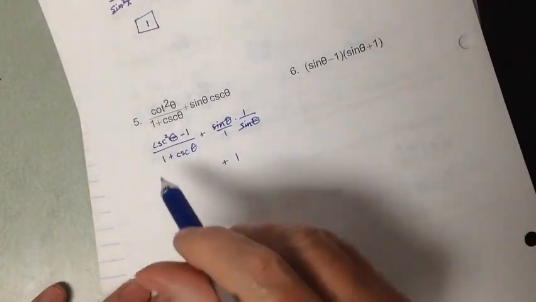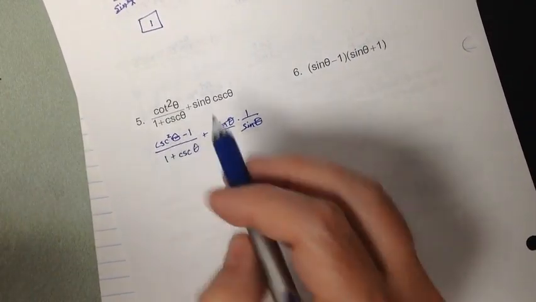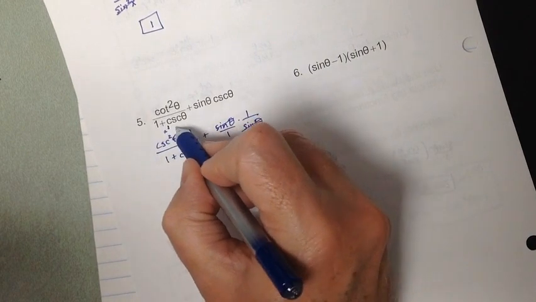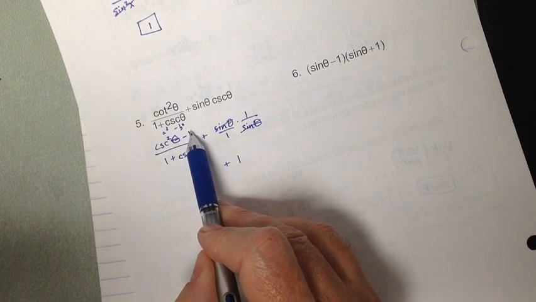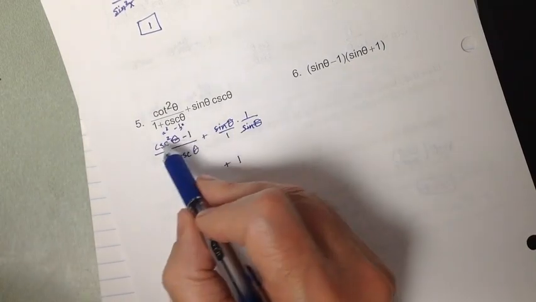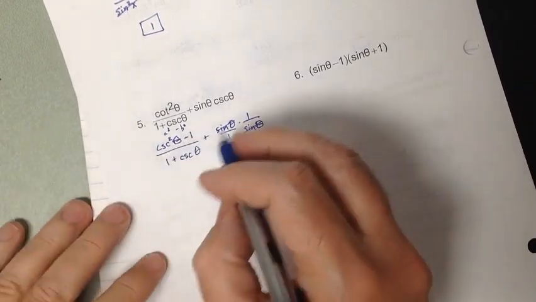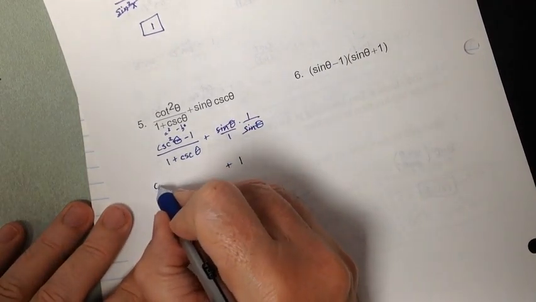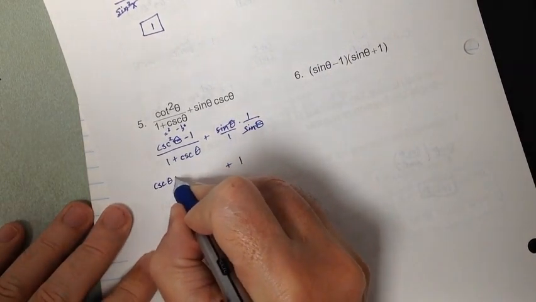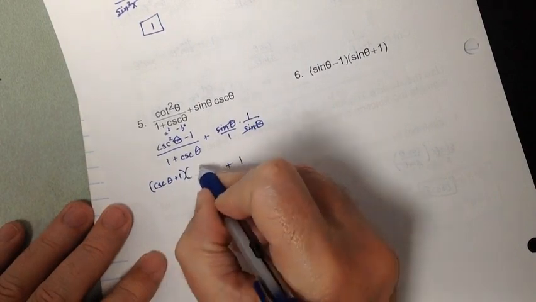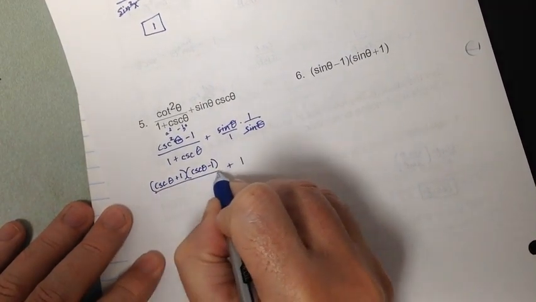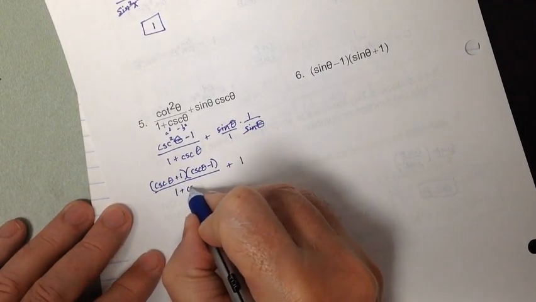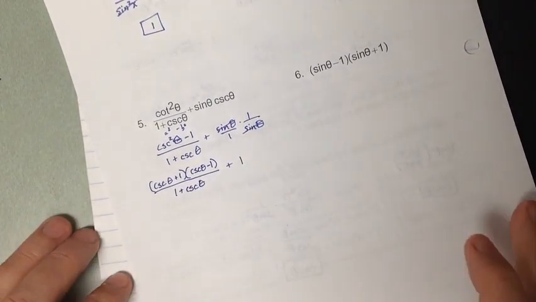All right. The part on the left, though, fits the form of a squared minus b squared: cosecant squared minus 1 squared, right? 1 squared is 1. So I can factor the top of this into cosecant theta plus 1 times cosecant theta minus 1, all over 1 plus cosecant theta.